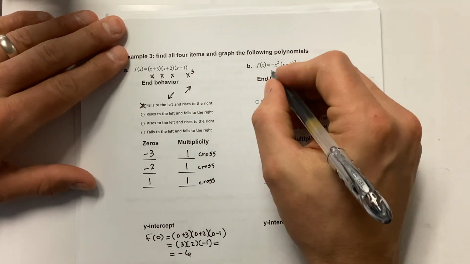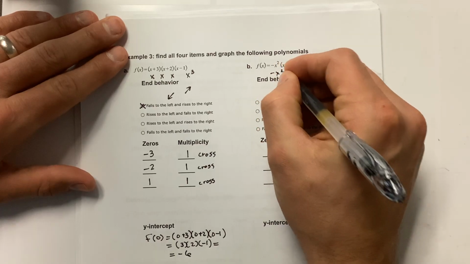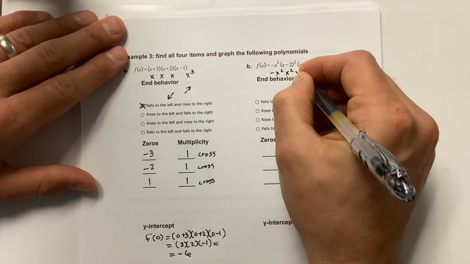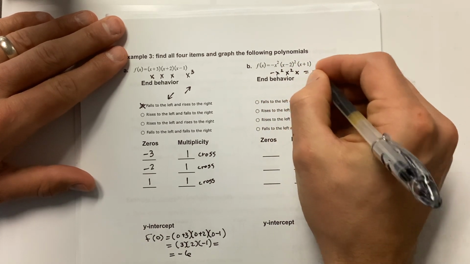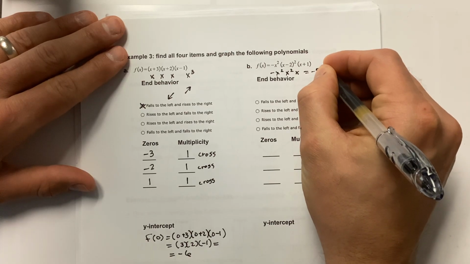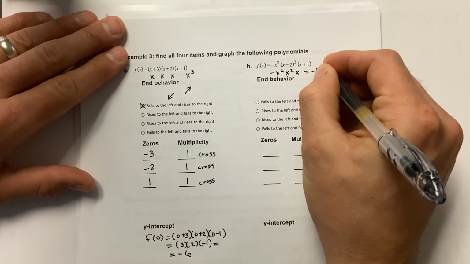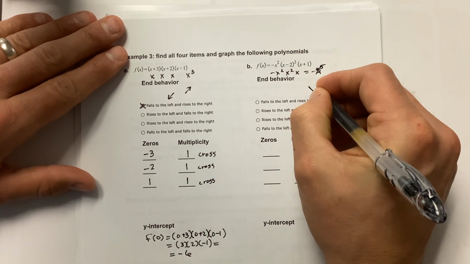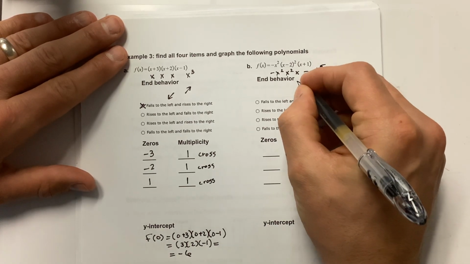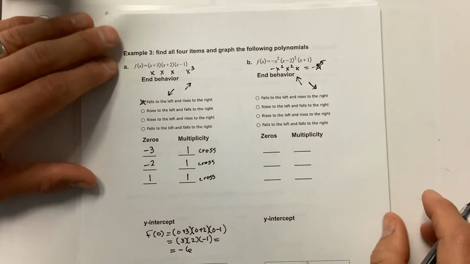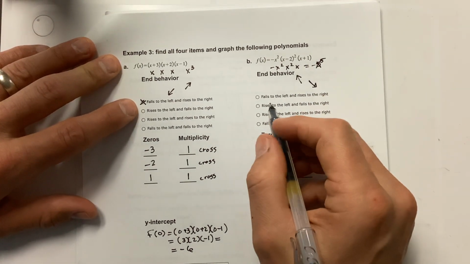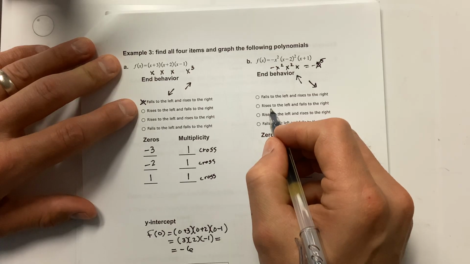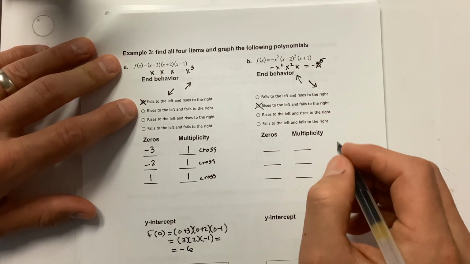All right, on this one, we have -x squared, x. So this is x to the 5th, that is. So we're going to be falling to the right-hand side, and since it's odd, we're going to be going in opposite directions. So that means it's going to rise to the left and fall to the right, so it's this guy here.